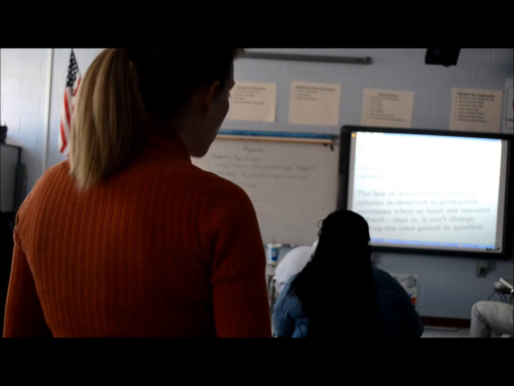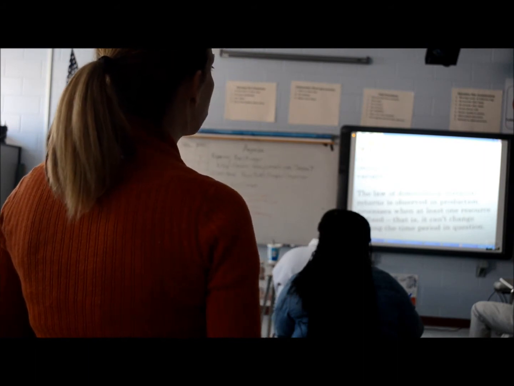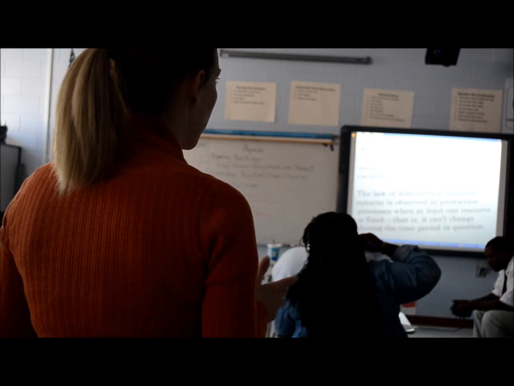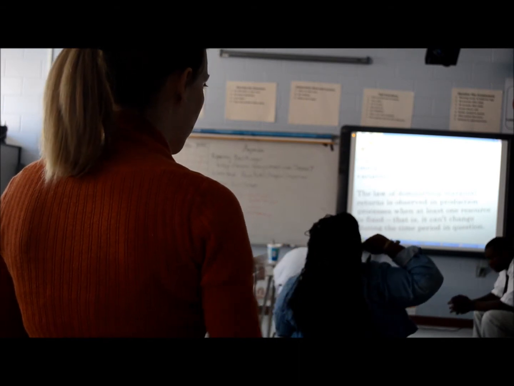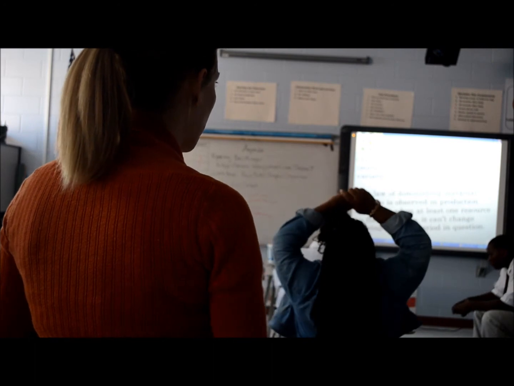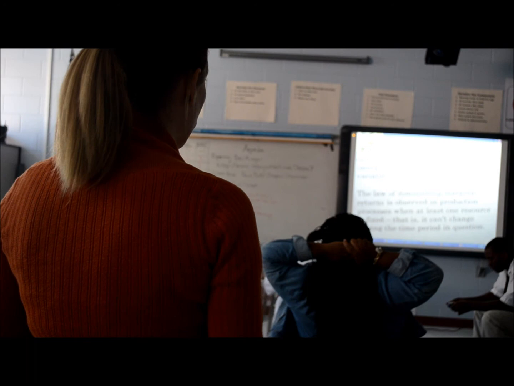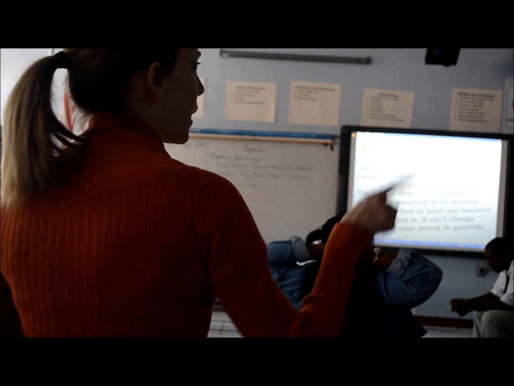And for your exit ticket. Can you explain how the lesson we did today is an example of the law of diminishing marginal returns? Write that on your paper. On the back of your paper is fine. Make sure your name's on it. Make sure you turn it in. And we have 1, 2, 3.